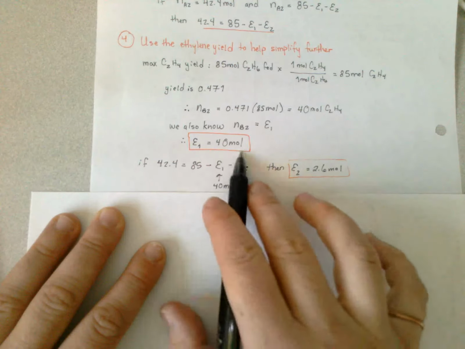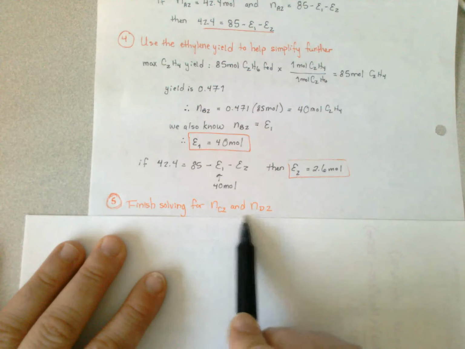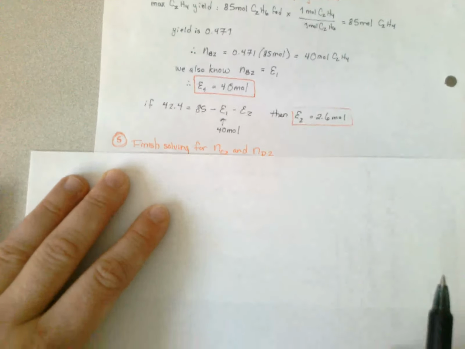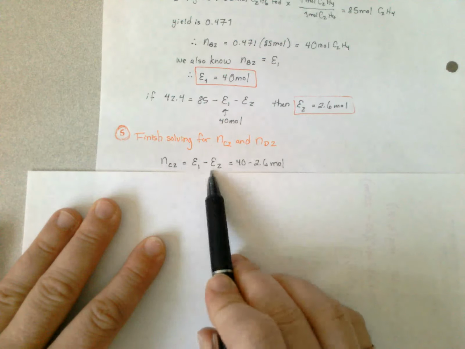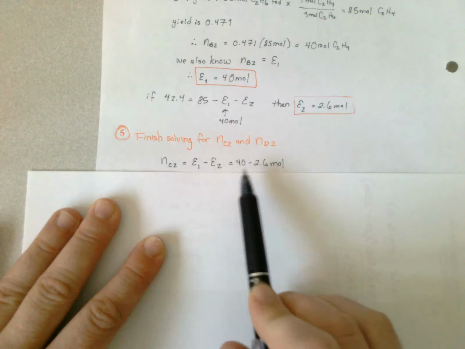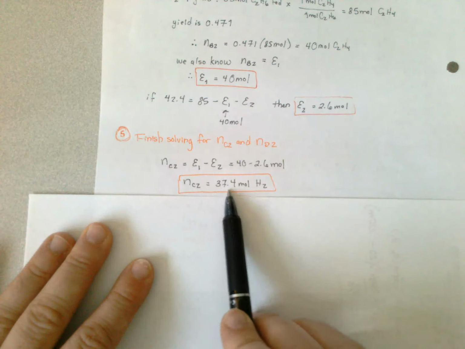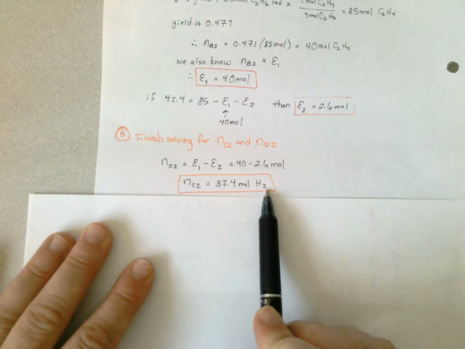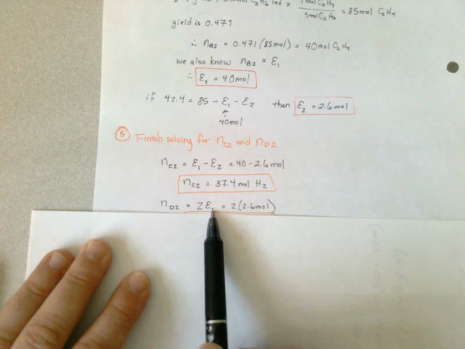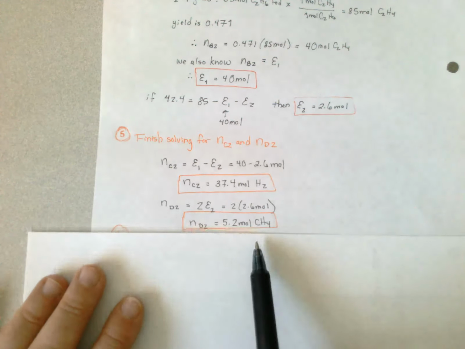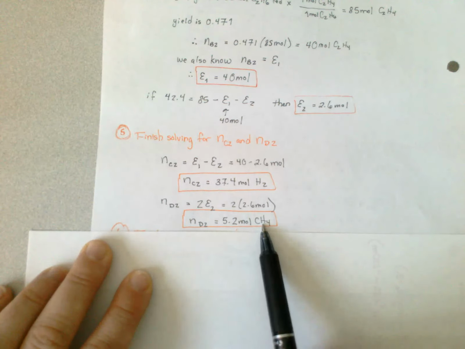So now we have all of our extensive reactions, which means that we can go ahead and finish solving for NC2 and ND2. So let's do that. NC2 is E1 minus E2. So we're going to take our 40 and subtract our 2.6 moles, which gives us NC2 equals 37.4 moles of H2. If we go to ND2, that's 2 times the second extent of reaction. So that's 2 times 2.6 moles, which means that ND2 is equal to 5.2 moles of methane.